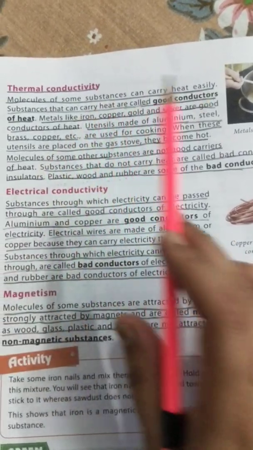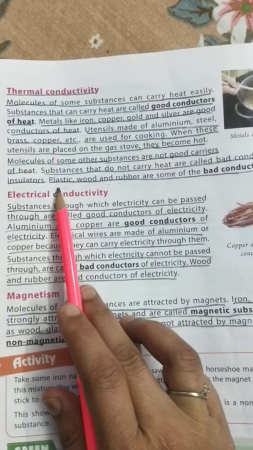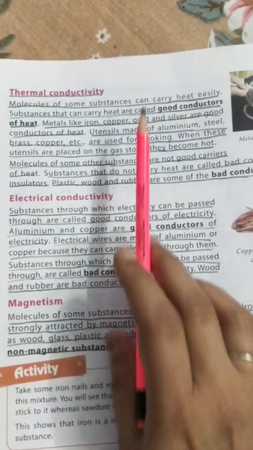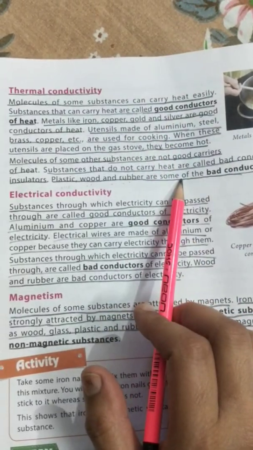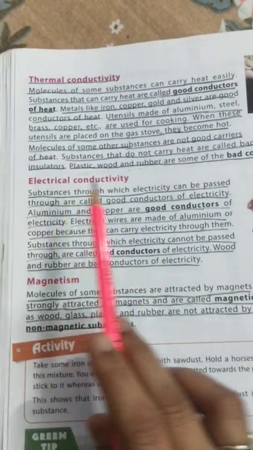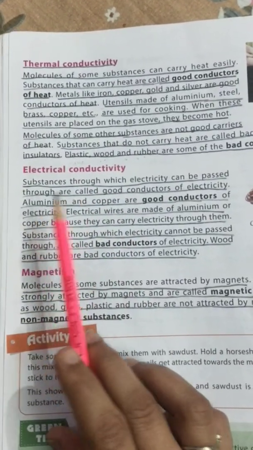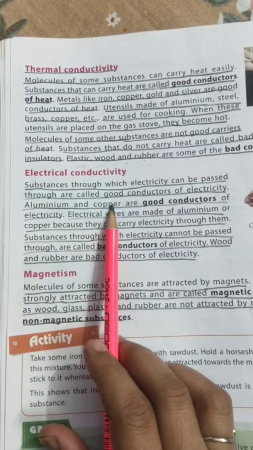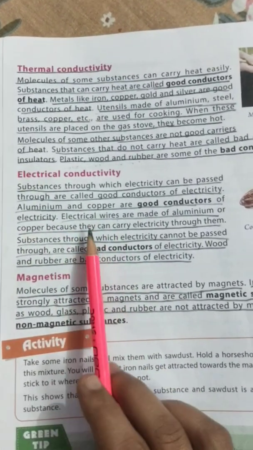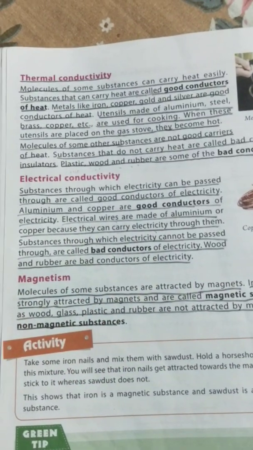तो अगर आपका पूरा कुकर गर्म भी हो जाएगा, तो प्लास्टिक का जो हैंडल है वो गर्म नहीं होता, एंड वी कैन ईजिली होल्ड इट, राइट? सो conductors and bad conductors both are useful in our day-to-day life. Electrical conductivity, the same thing: aluminium and copper are used in wiring. Electrical wires में use करते हैं. क्यों? Because they can carry electricity through them, क्योंकि उससे electricity pass हो जाती है ना?